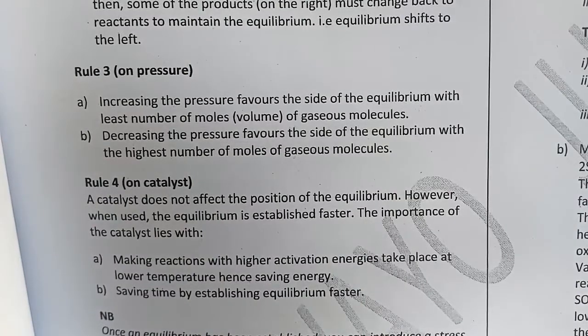And then on the catalyst, the rule on the catalyst, as we have stated earlier on, the catalyst does not affect the position of the equilibrium. However, when used, the equilibrium is established faster. Now, this has two benefits. One is that it makes reactions with higher activation energies take place at lower temperatures. Hence, you will save a lot of heat energy.